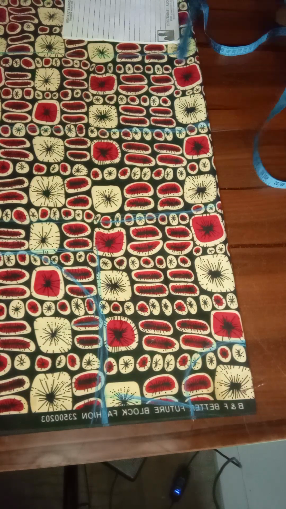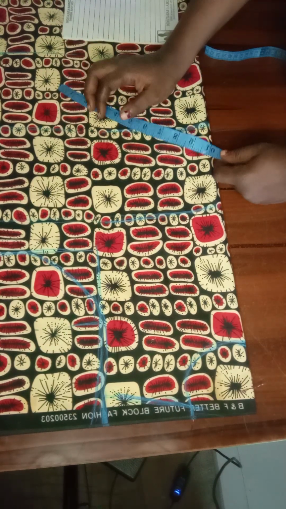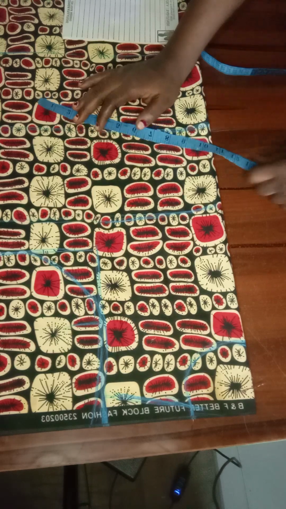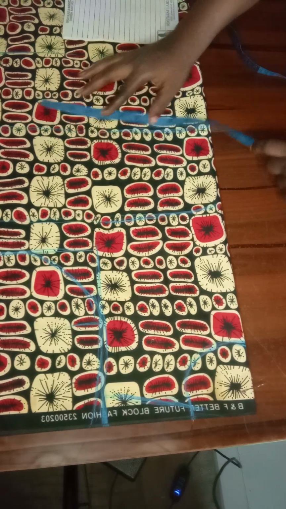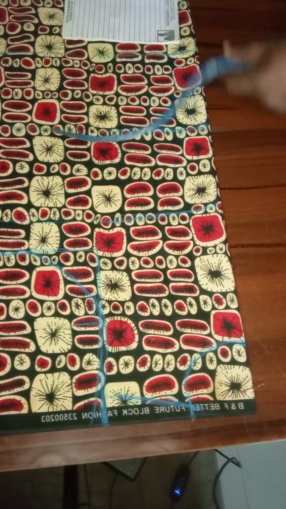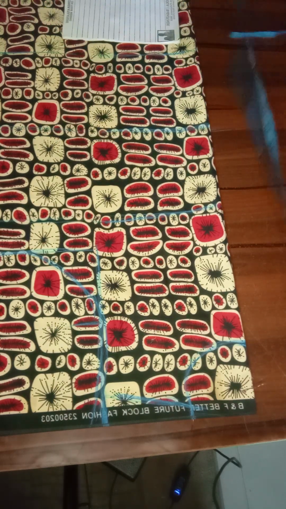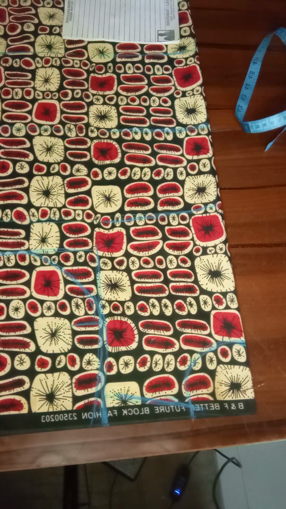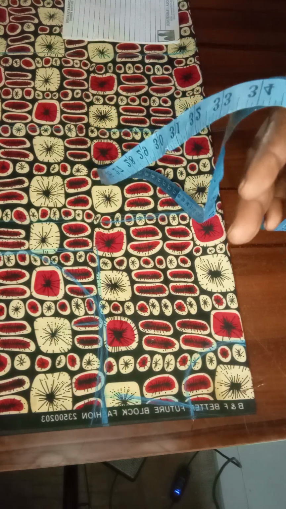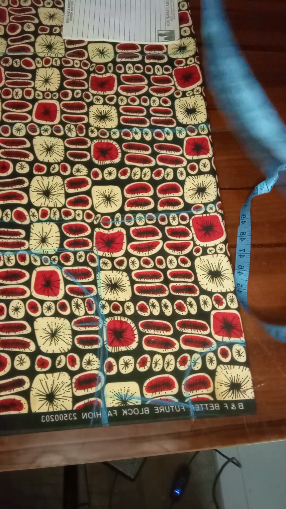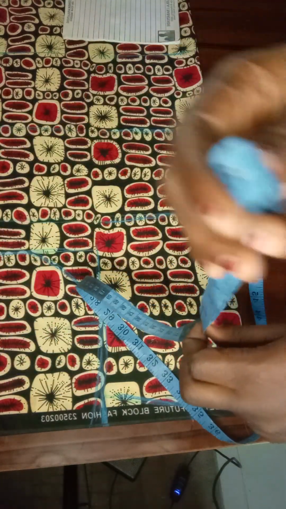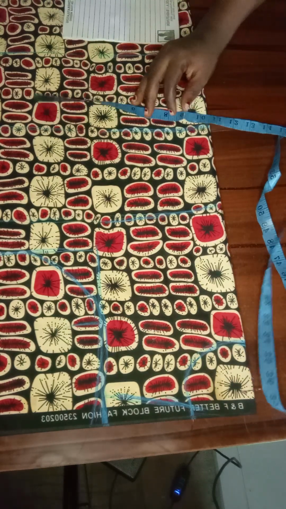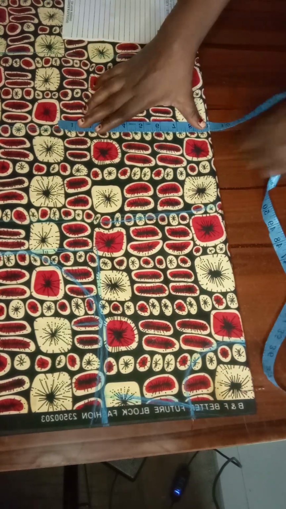It depends on what your client wants. So for our waist, the circumference is 36. 36 divided by 4 will give us 9, because 36, 18, then 9. So this is 9.